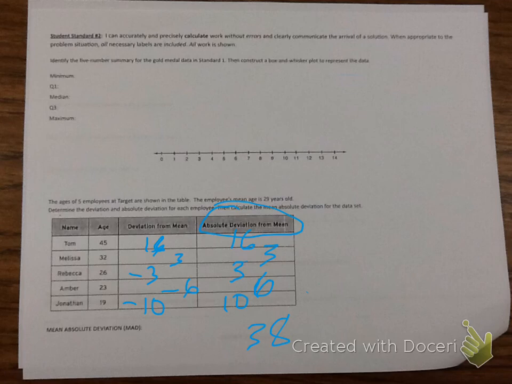And then I just need to divide by the total number of people. And there were 5. So my division expression would be 38 divided by 5, which I can easily write as a fraction, and then convert that to a mixed number. I know that I could have 7 wholes there, because 7 multiplied by 5 parts in a whole would equal 35, and then I would have 3 parts left over. So that would be 7 3/5.